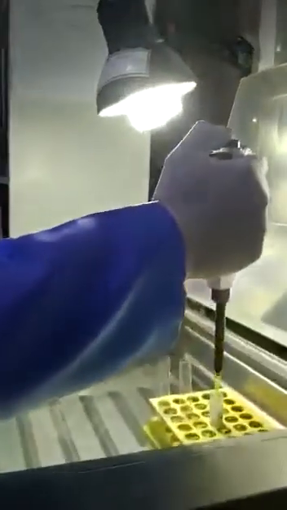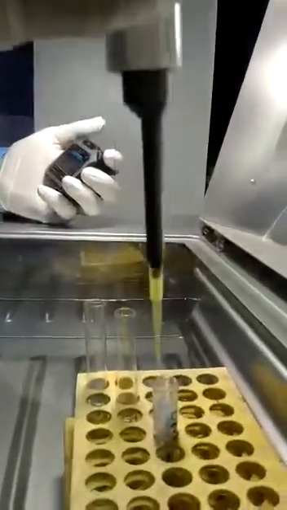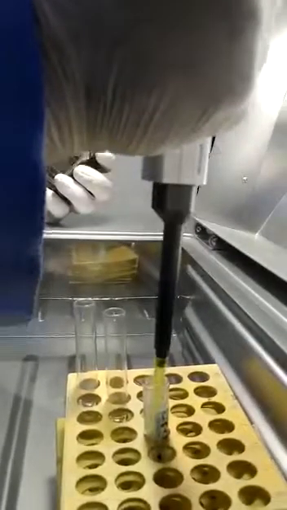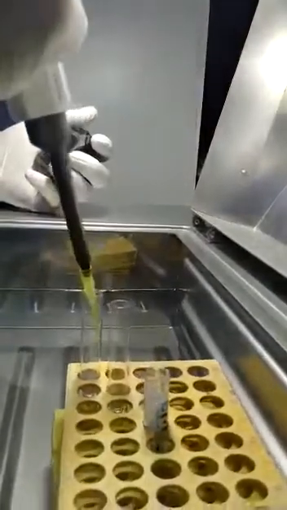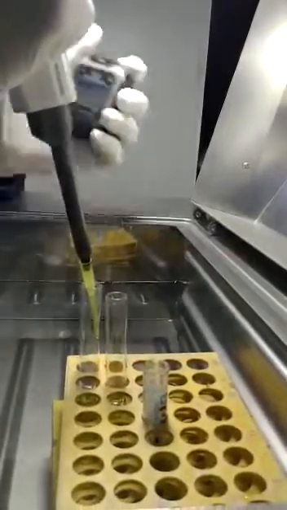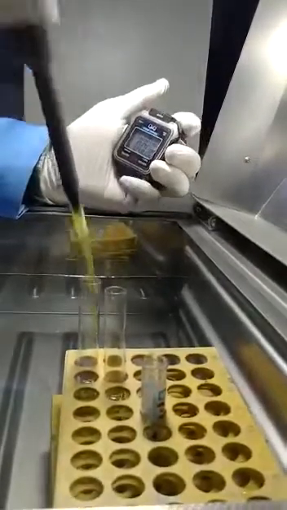Now we add the 100 microliter sample from the vial and pour it into the PT reagent. First he added the aPTT, and now he added the PT sample. As he adds the PT sample to the PT reagent, he starts the stopwatch.